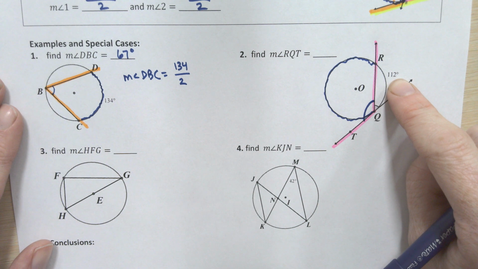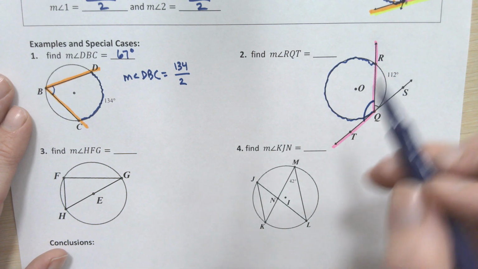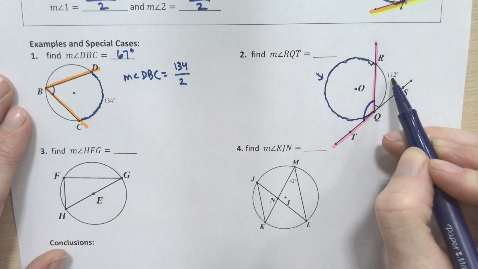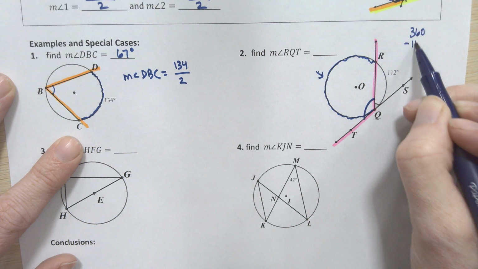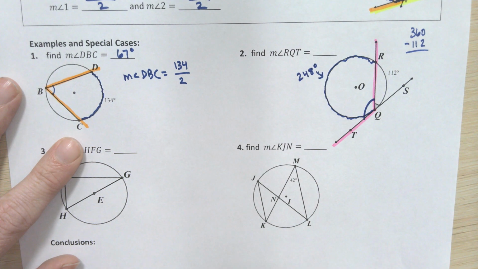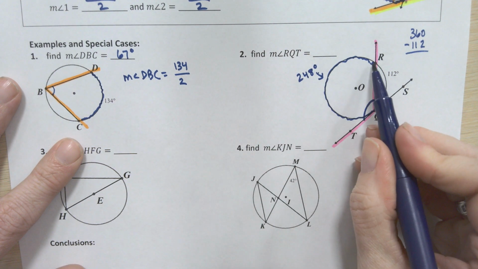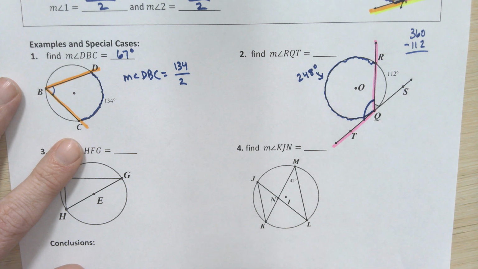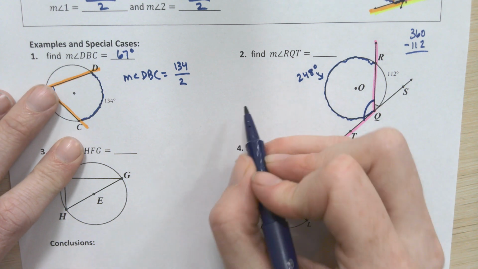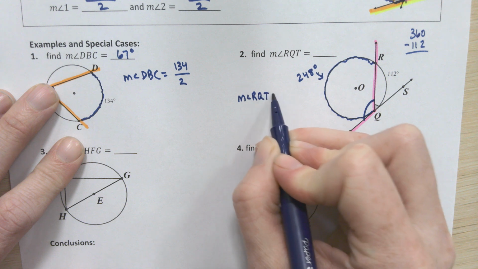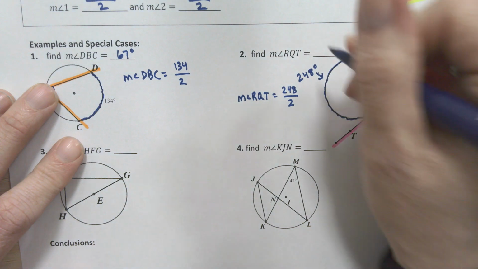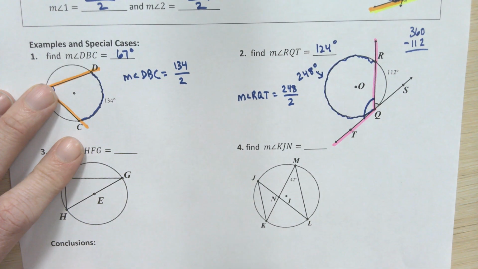So there are 2 approaches that you can take when this happens. Approach number 1, you fill this arc in over here. The rest of the circle is 112. So if we take 360 and subtract 112, that will tell us that this arc turns out to be 248 degrees. There's only 2 arcs that this circle was split up into, so that subtraction will help move us to the other arc in the diagram. Now that we're to the correct intercepted arc, the measure of angle RQT is going to be half the measure of the intercepted arc. Half of 248 is 124 degrees.